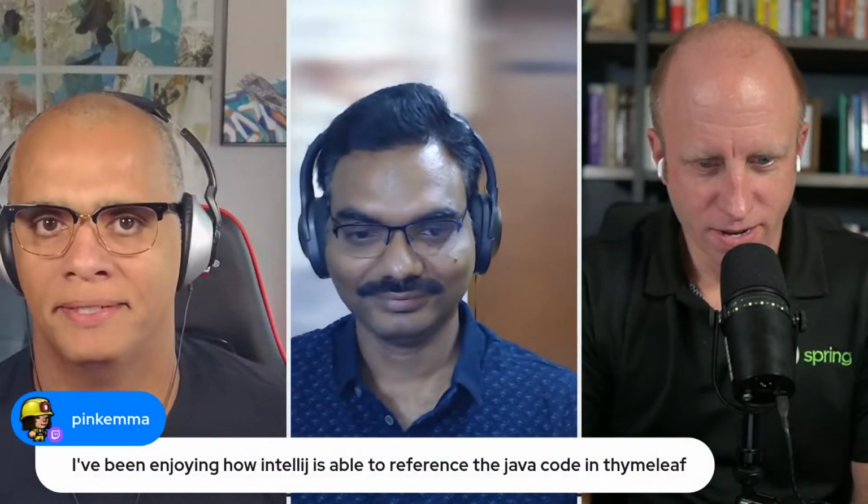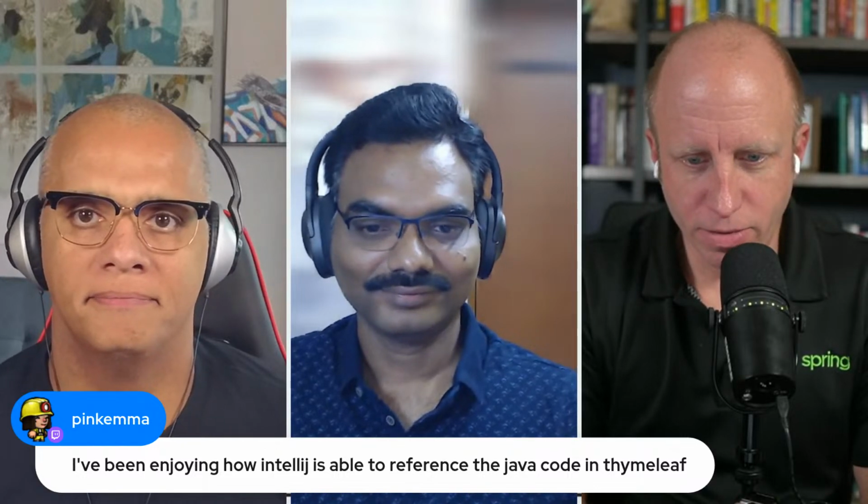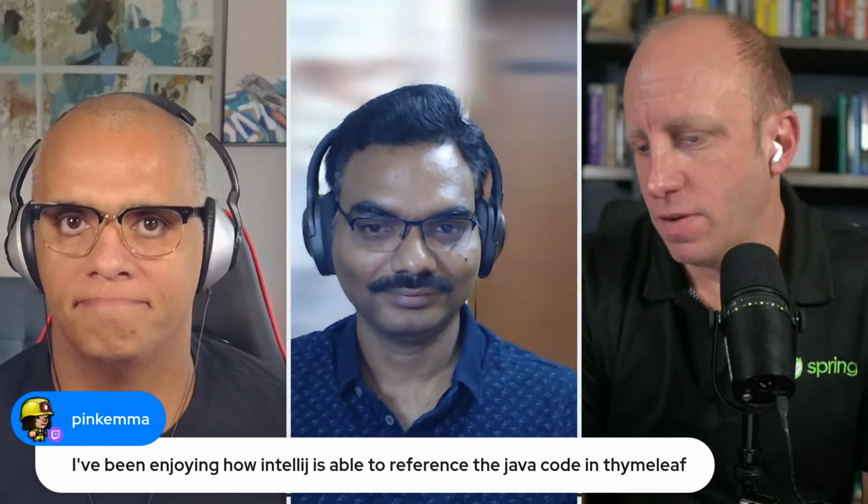Yeah, that's slick. I've been enjoying how IntelliJ is able to reference the Java code in Thymeleaf. Nice. Yeah, all the integrations, right? It's got plugins and it identifies, you know, if I pull in something new, it says, oh, we've got a plugin for that. Whether it's Thymeleaf or Vaadin or what was the other one? Yeah, there are all sorts of plugins, and just in, you can also create your own plugins. The plugin ecosystem is so powerful because the IntelliJ platform has made it so easy to create plugins.